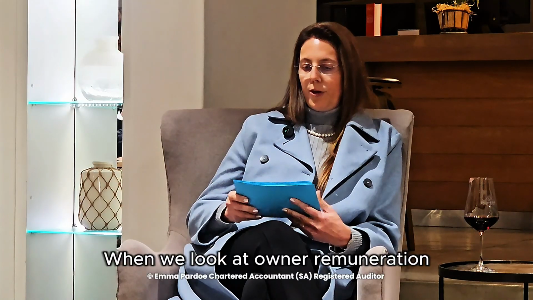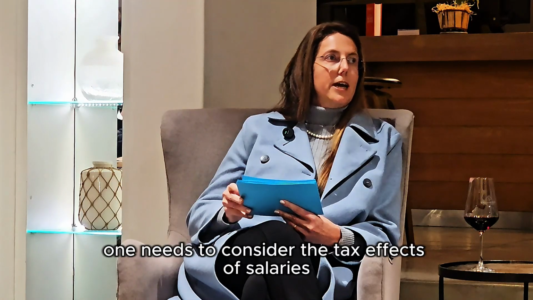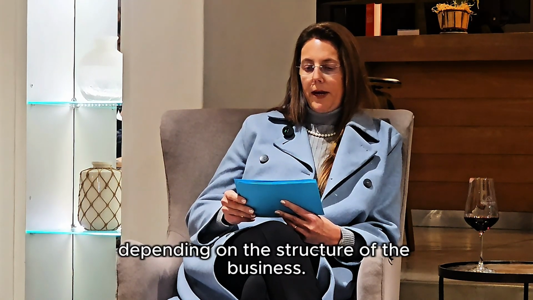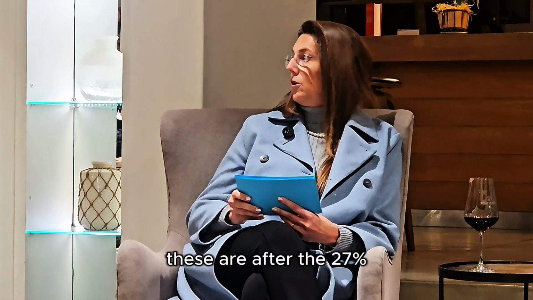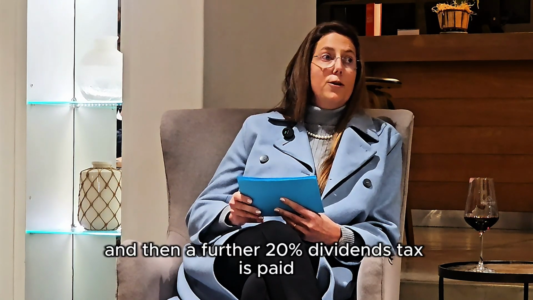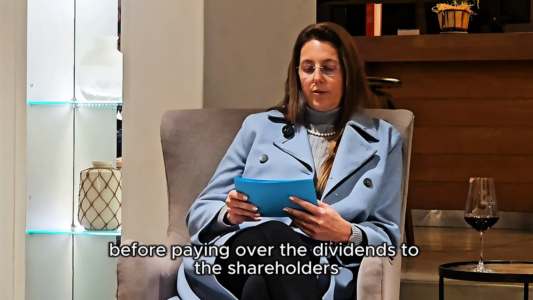When we look at owner remuneration and profit extraction, one needs to consider the tax effects of salaries, drawings, dividends, and loan accounts, depending on the structure of the business. Remember, if paying dividends, these are after the 27% has already been paid on the profits of the company, and then a further 20% dividends tax is paid before paying over the dividends to the shareholders.